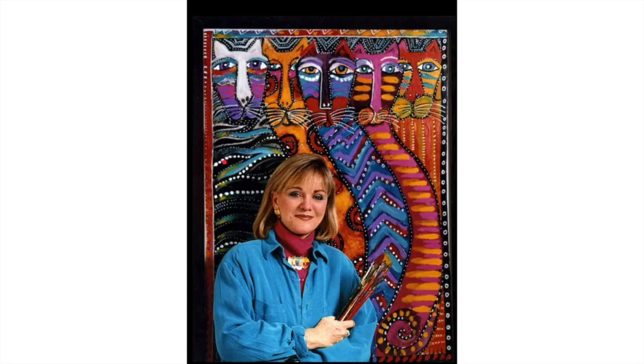So there is Laurel Burch standing in front of a painting she did, holding her paintbrushes, very proud of the work she accomplished, as I hope we are all proud of the work that we accomplish. Also, she's wearing a necklace made by her cats, which is very interesting. Now I'm going to turn it back over to me and the dry erase board, and we are going to practice drawing a fantastic feline in the style of Laurel Burch.